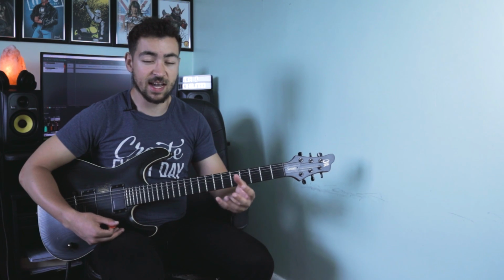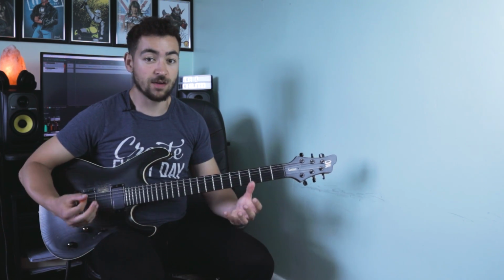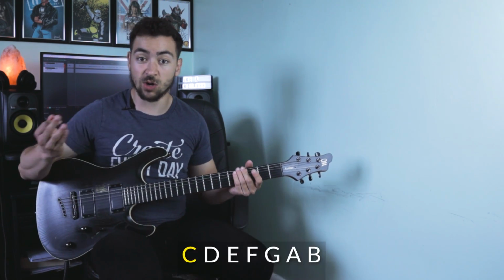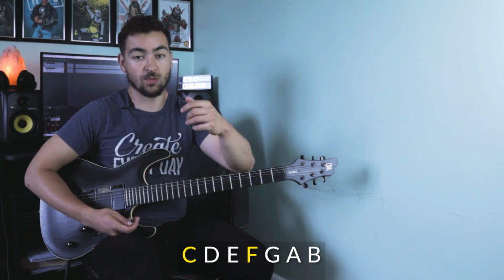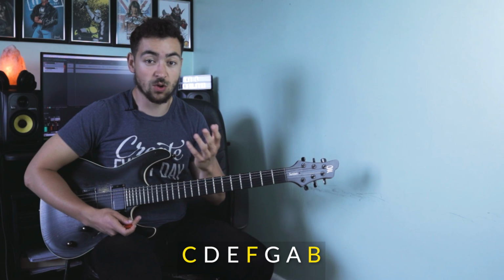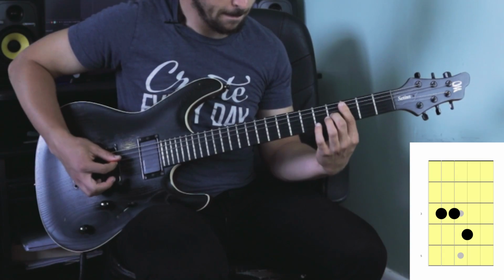We've got the notes C, D, E, F, G, A, and B, and we're going to create our first quartal chord. We're going to start with C, then go up a fourth, so we count up 4 notes starting on C. C, D, E, F. F is the 4th, and then if we count up another 4th from F, we go F, G, A, B. B is the 4th note, so our chord is C, F, B. Let's take a listen to how that sounds.